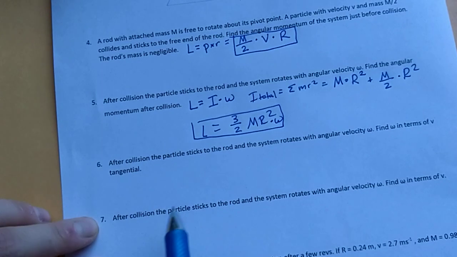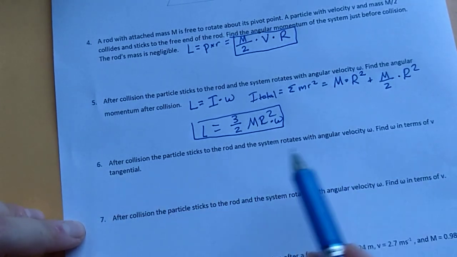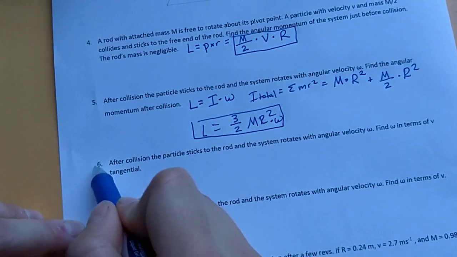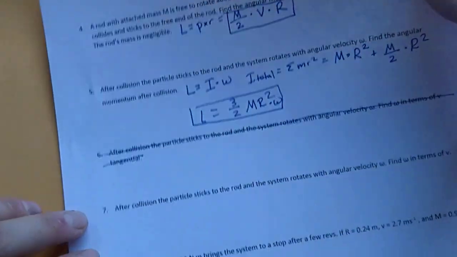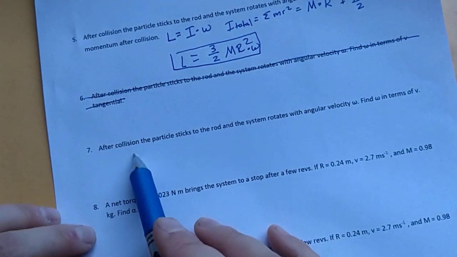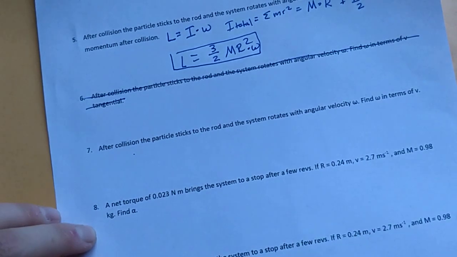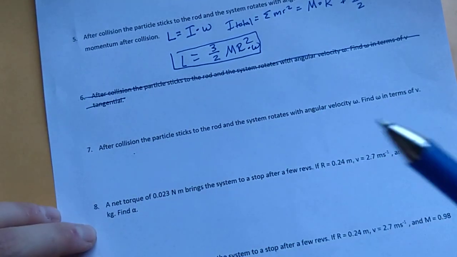Okay, so number 6 and 7, they're actually the same question, and I meant to take off number 6 because I didn't want to confuse you with v tangential. We'll go into tangents for topic 6. For now, skip this one. I should have just included number 7. It's the same thing, and I had intended to take off tangential, and I left the whole question up.